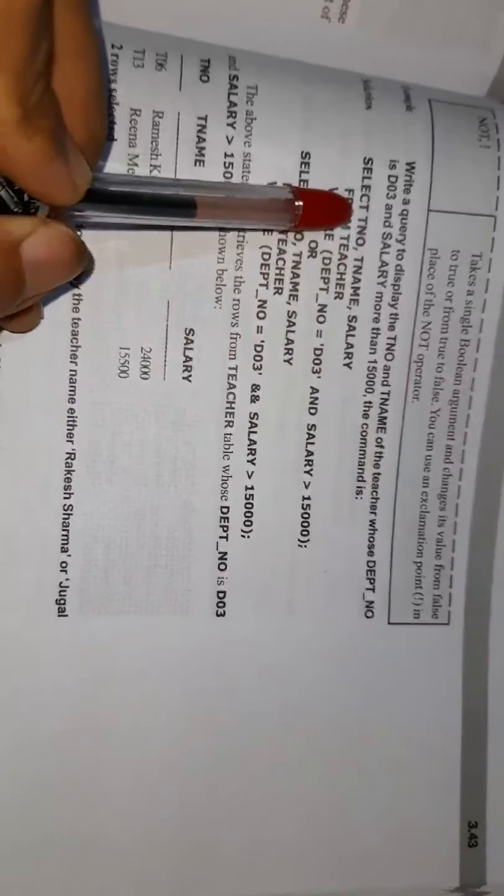Here you can see that in the where clause condition, the department number column is not displayed. Why? Because it is only in the where test condition. If you want to display the department number as well in the table, then in that case you have to mention the department number, DEPT underscore number, here before using the from clause.